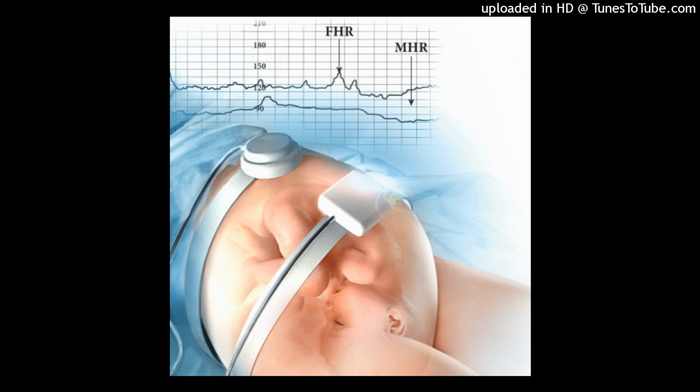External monitoring, also called indirect or non-invasive monitoring, can be used at any time because cervical dilation and ruptured membranes are not necessary for placement. Devices are held in place with either an elastic belt or adhesive patch that attaches to the transducer.